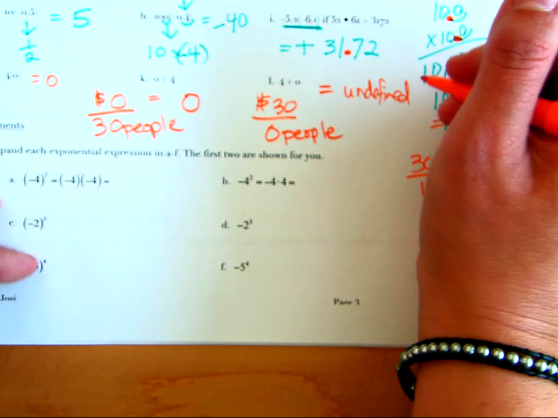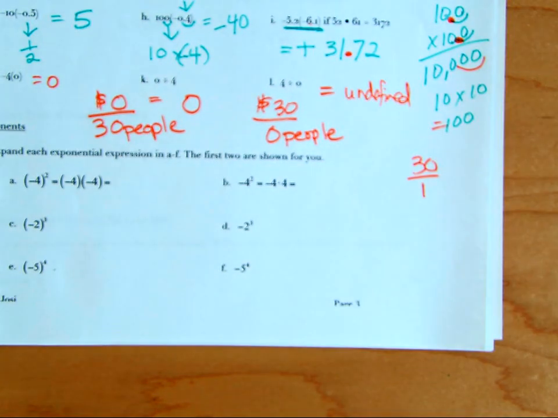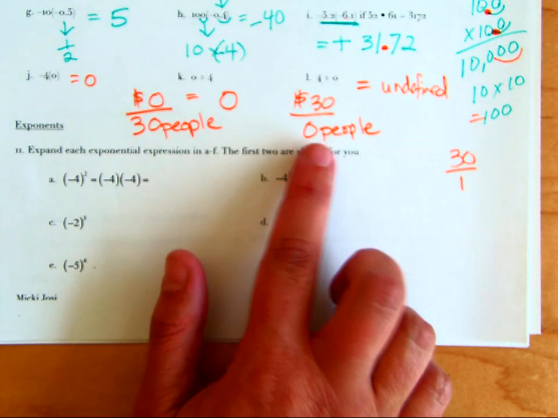One of my Math 60 classes told me one time, they said the only person who can divide by 0, do you know who it is? Chuck Norris. It's the only one. I'm not Chuck Norris, you're not Chuck Norris, so none of us are allowed to divide by 0.